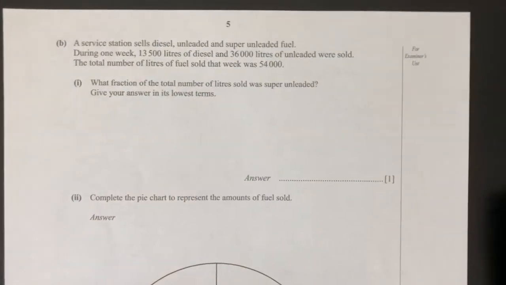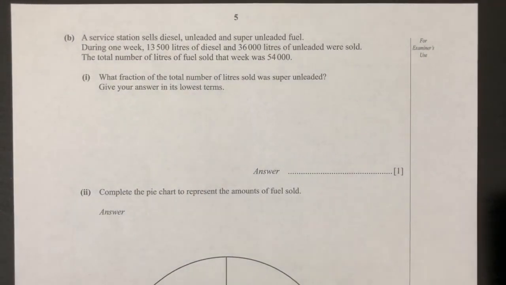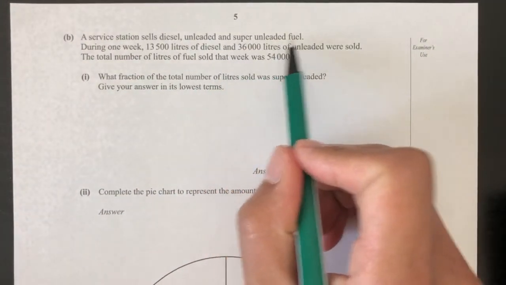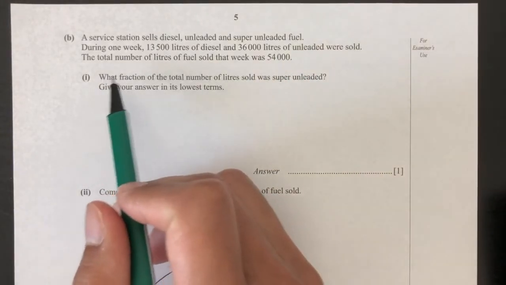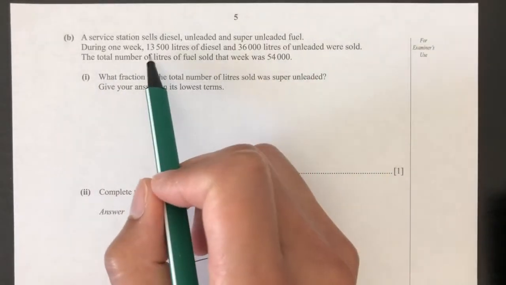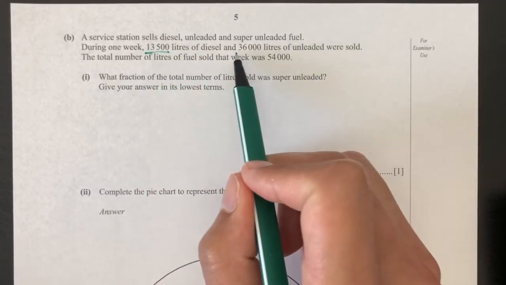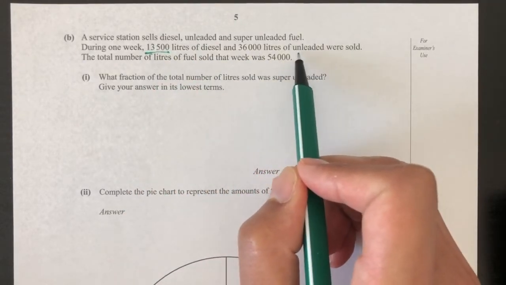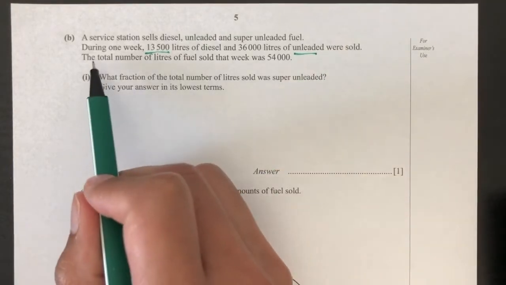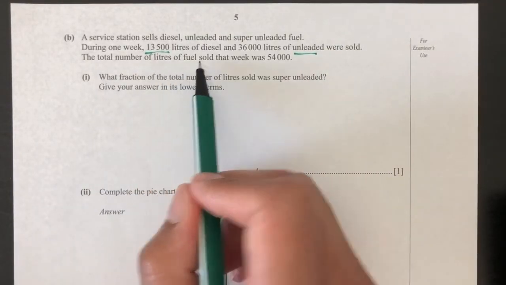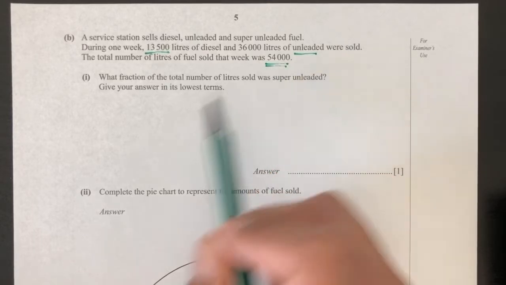It says a service station sells diesel, unleaded and super unleaded fuel. During 1 week, we have 13,500 liters of diesel and this much of unleaded was sold. The total number of liters of fuel sold that week was this much.